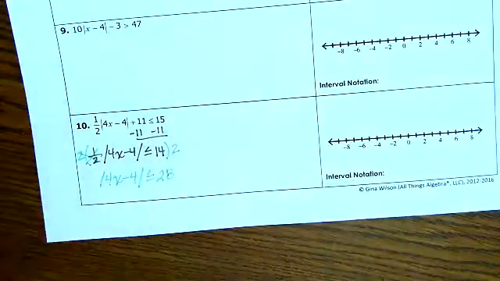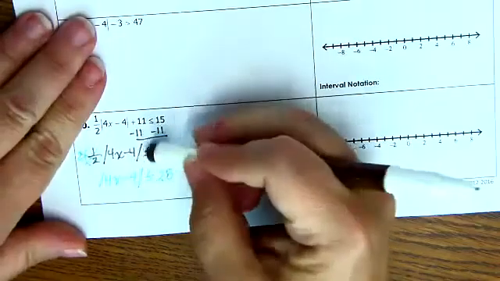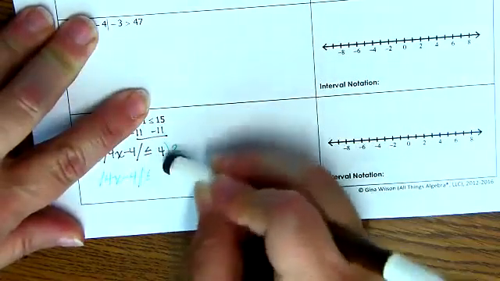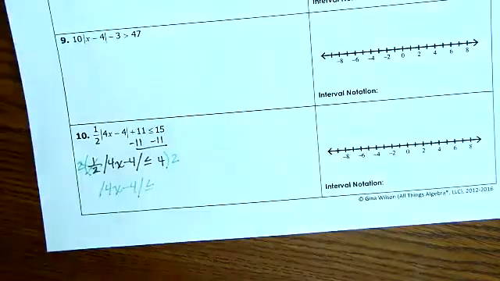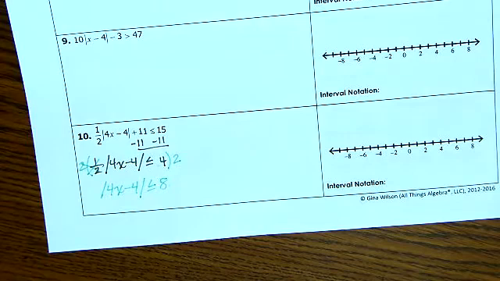Whew, Miss Wilson needs to go home. I obviously can't do calculations. 15 minus 11 is 4, not 14. So therefore, this is going to be 4 times 2, which is 8. Let's see how many of you come up and tell me about my mistake now.